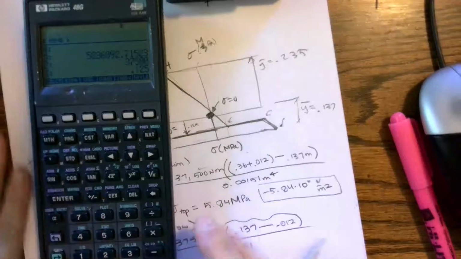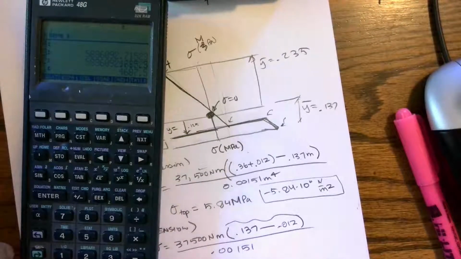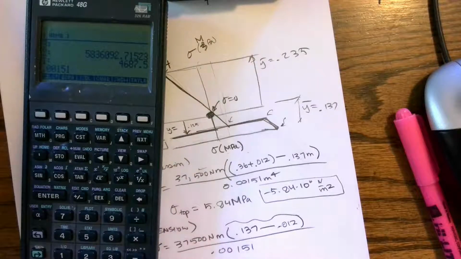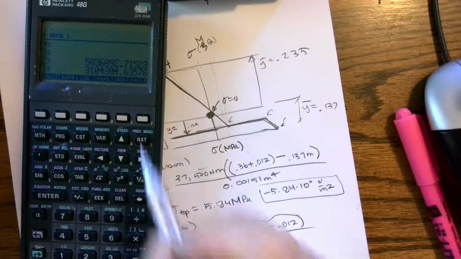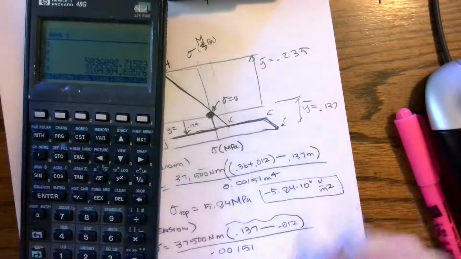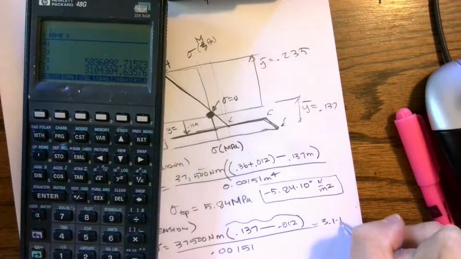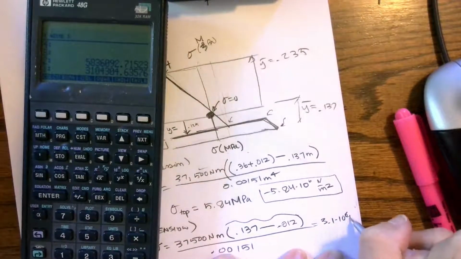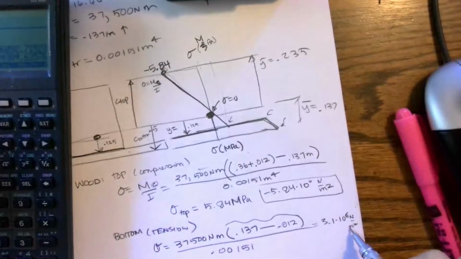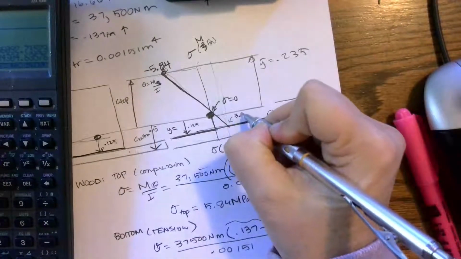So times, and then I have 0.00151 divided by, and then I'm going to move it over 1, 2, 3, 4, 5, 6. So we are at 3.1 times 10 to the 6th Newton per meter squared, which is a megapascal. So I know this value is 3.1.